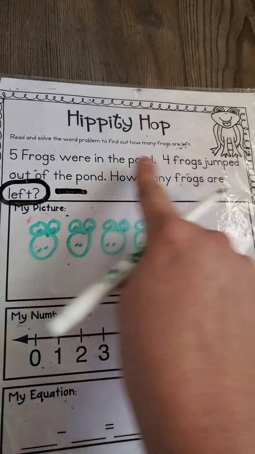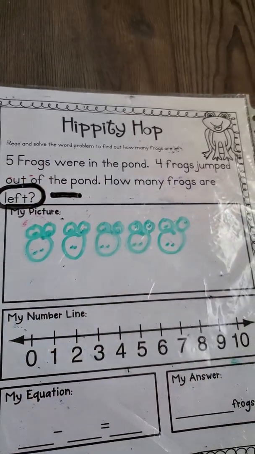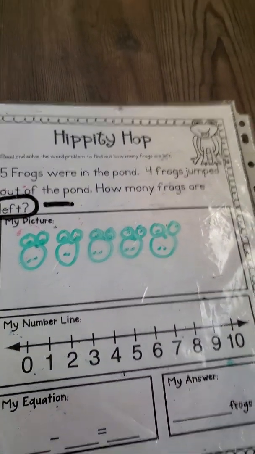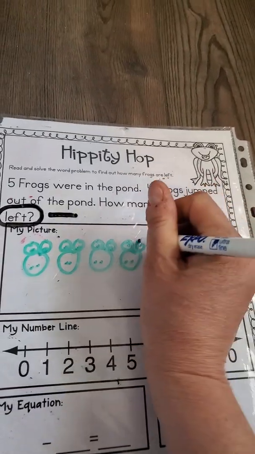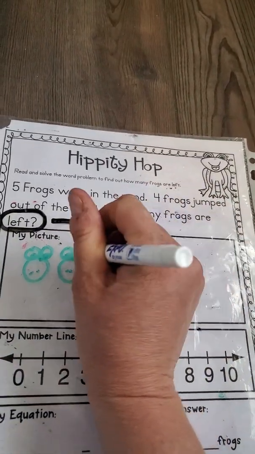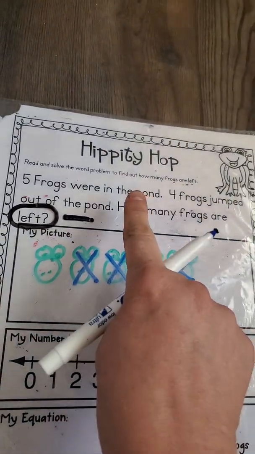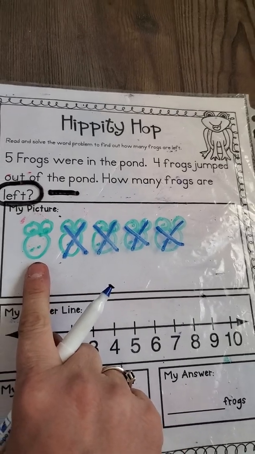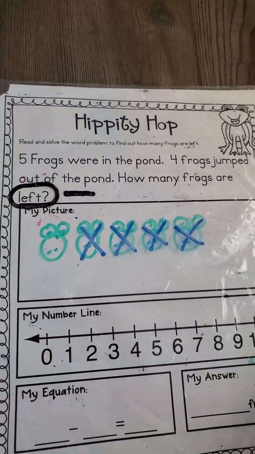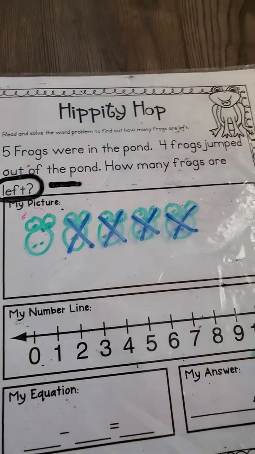4 frogs jumped out of the pond. So I'm going to cross off 4 frogs, okay? And it doesn't matter what 4, as long as there's only 4. 1, 2, 3, 4. How many frogs are left? Look, I have only 1 frog left. Let's do it with our counters, okay? So let's see.